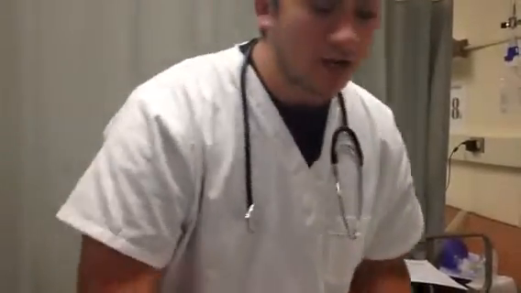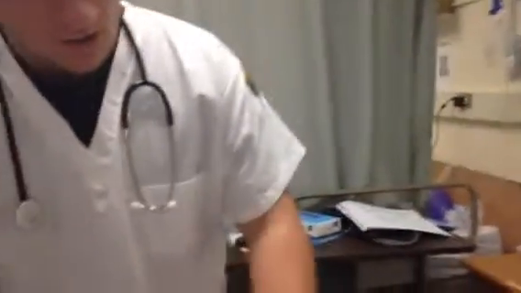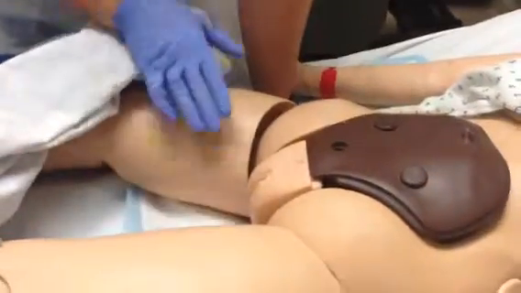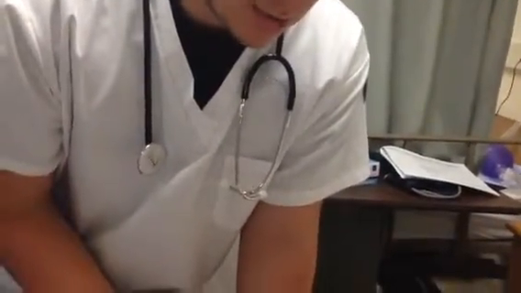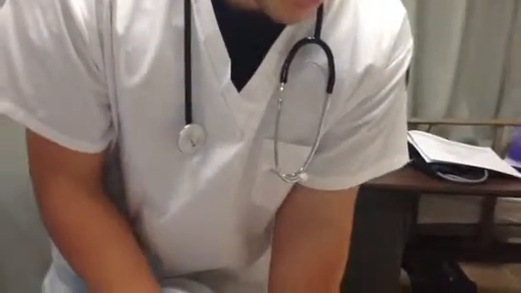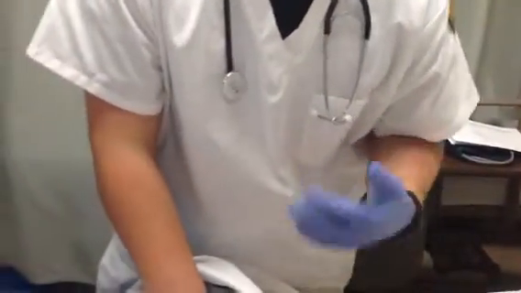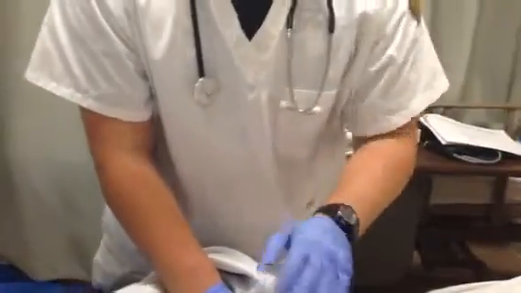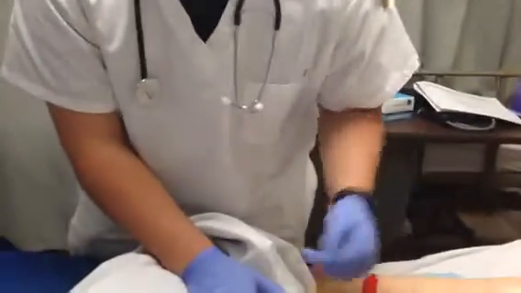And then I would be moving down to the genitalia area, where I would be inspecting the vagina. I would ask the patient if they had any pelvic pain, if they had usual menstrual cycles. I would also be smelling if there's an odd odor or see if there's any abnormal discharge.